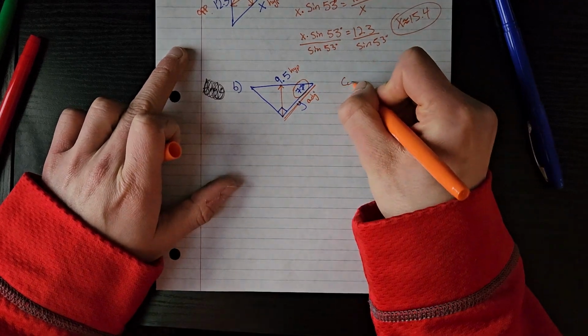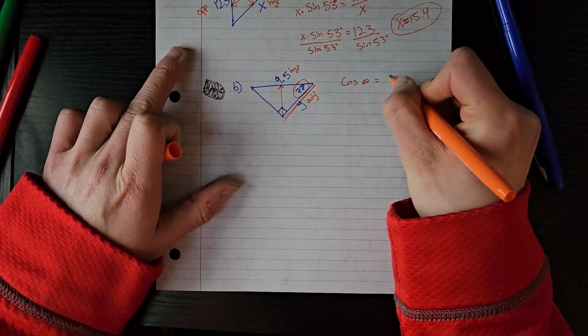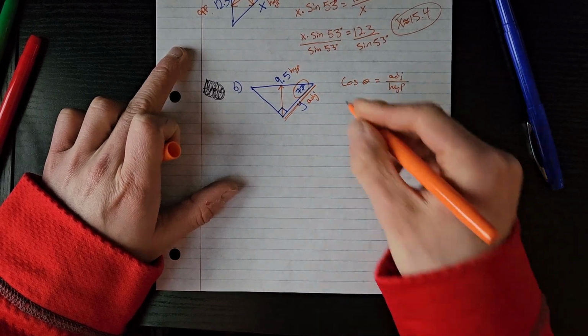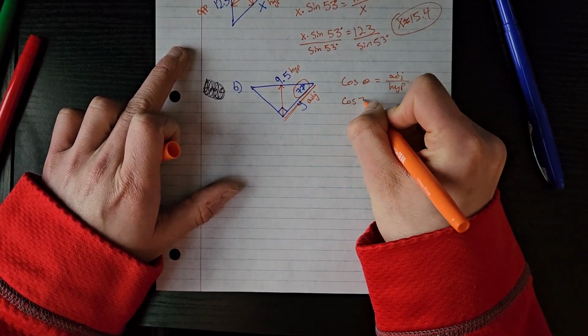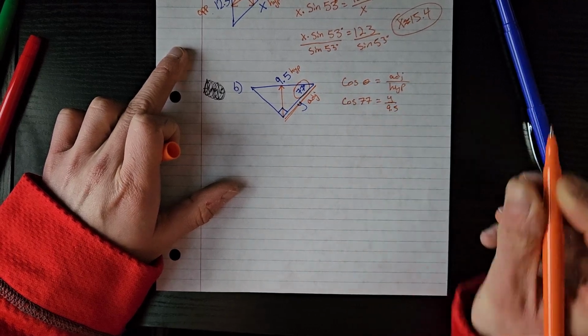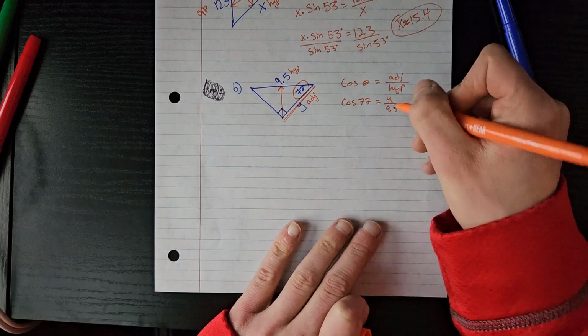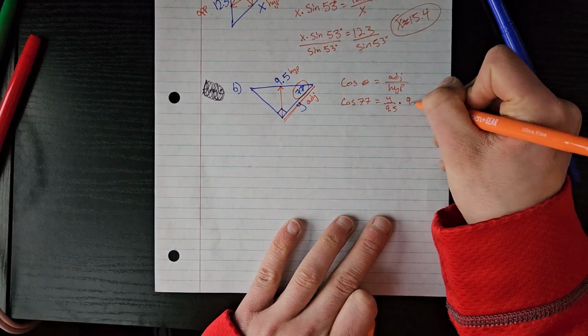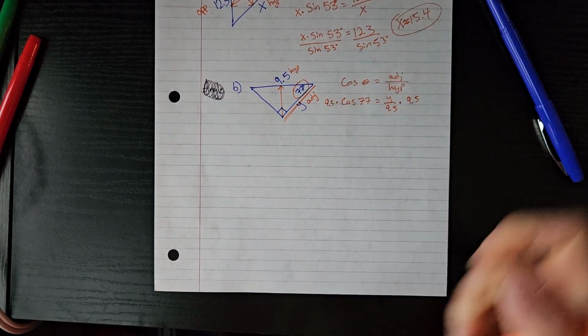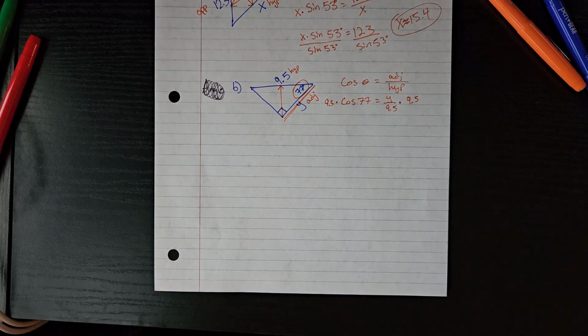So that means I'm doing the cosine of theta is equal to adjacent over hypotenuse. And then I can start plugging in my information, like cosine of 77 will be equal to y over 9.5. And now I can get y all by itself by multiplying by 9.5 on both sides. And now that is pretty much all I'm doing. So let's do 9.5 times cosine of 77.